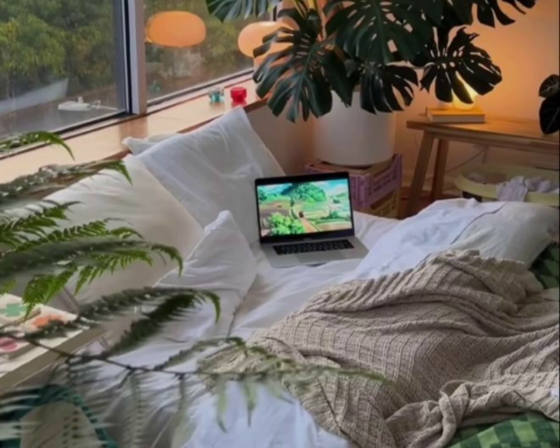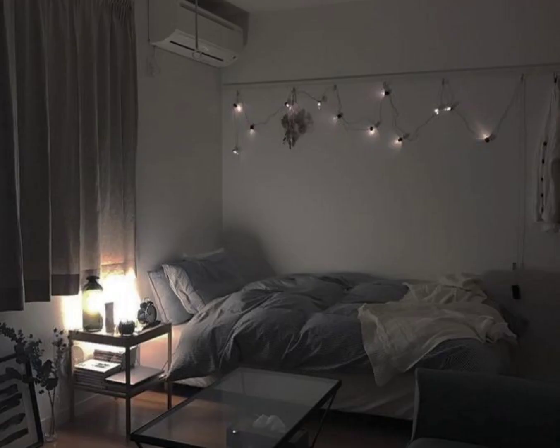You can see this picture, the flowers and all looking very beautiful. From the window you can see the beautiful view outside. And the small plants are there in the room. This is also very beautiful. You can see the upper lights. The side lamp, you can see, beautiful lamp.